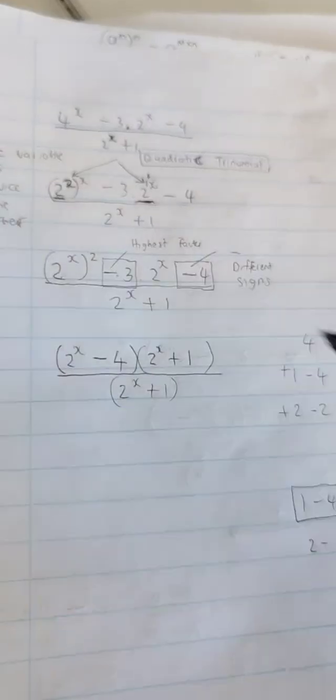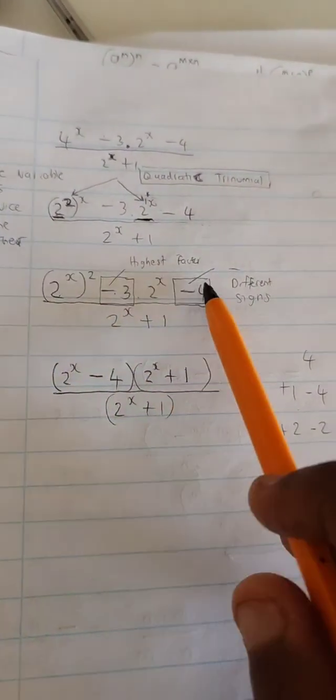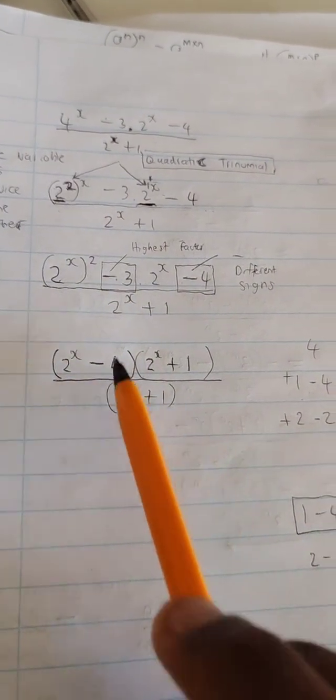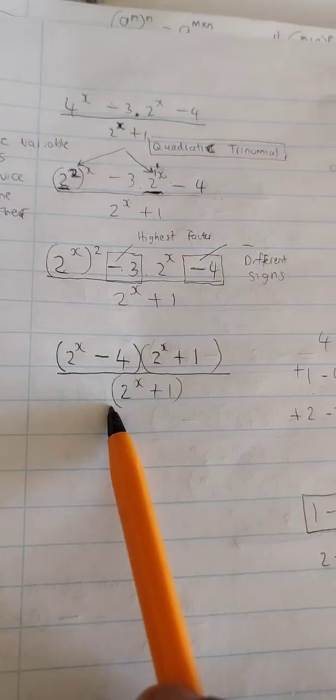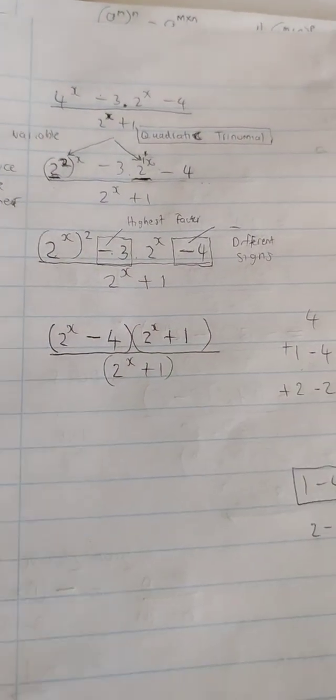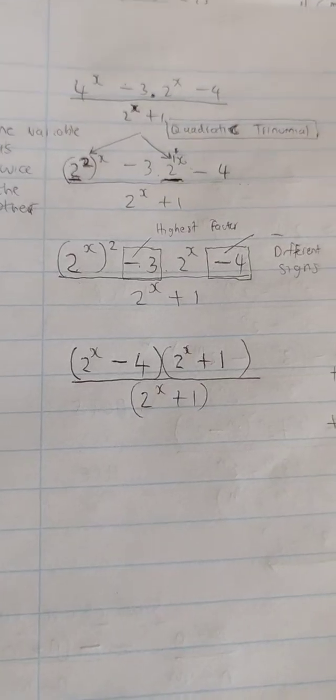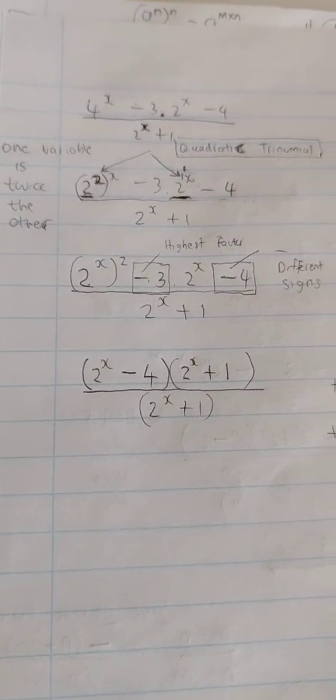Now you can see in the denominator something is the same: 2 to the power x plus 1. I put a bracket around it to make it one term, because that's me taking out my highest common factor in the denominator, which is 1. Now cancellation can happen without any problems.